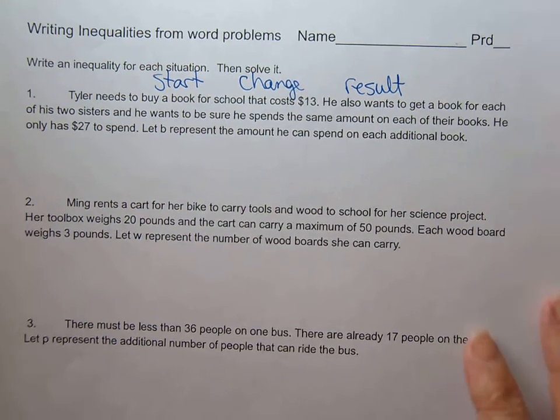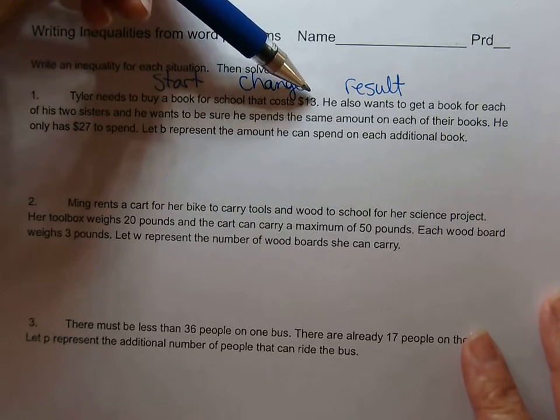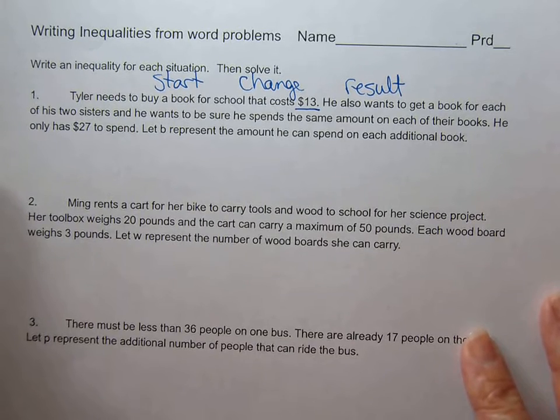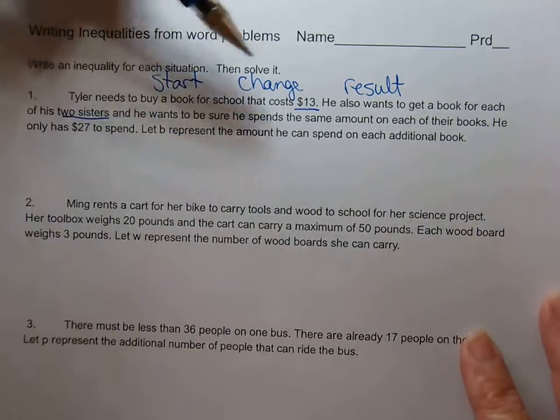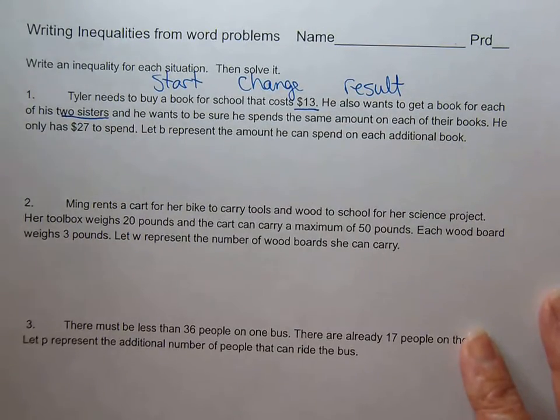That's right. So it says, Tyler needs to buy a book for school that costs $13. He also wants to get a book for each of his 2 sisters. Okay, so he's doing some shopping. He wants to be sure he spends the same amount on each of their books. He only has $27 to spend. Let B represent the amount of cash he can spend on each additional book.